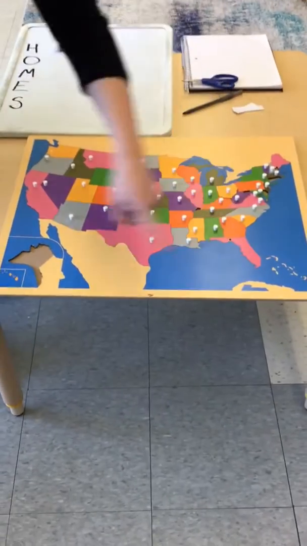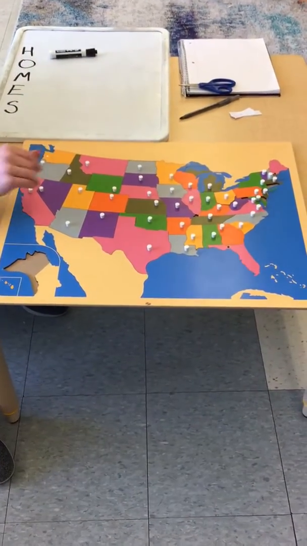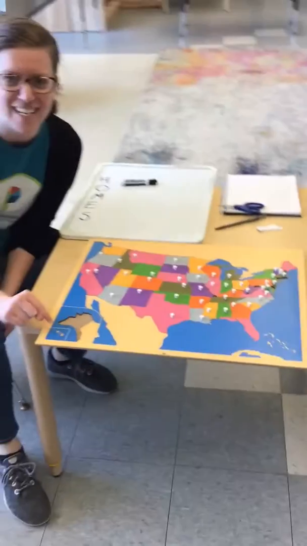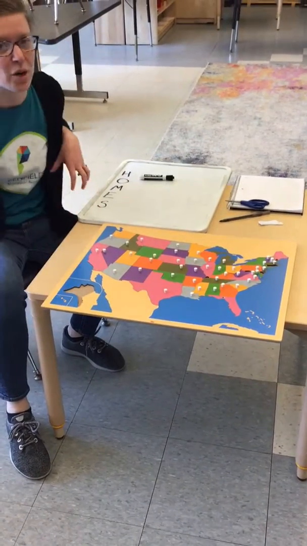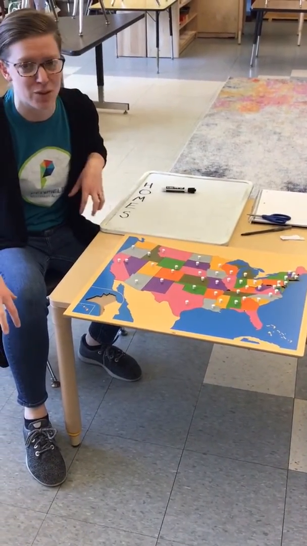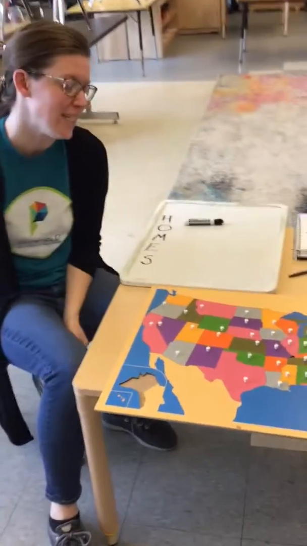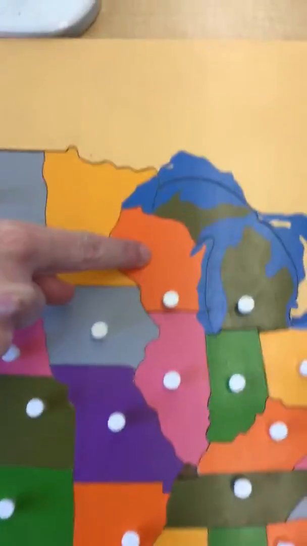Okay, so this is a map of the United States. There are 50 states altogether, including the 48 contiguous United States, plus the state of Hawaii and Alaska, which are shown on the map in the corner a lot because they're positioned farther away from the contiguous United States. Okay, so we've got North America, we've got the United States, and now we're going to zoom in on our state. So Miss Danny is going to come all the way over to the map. She's going to zoom in on our state, which is Wisconsin.